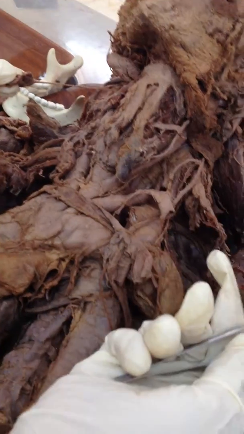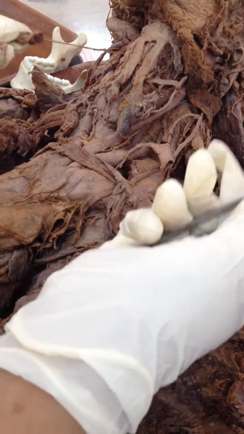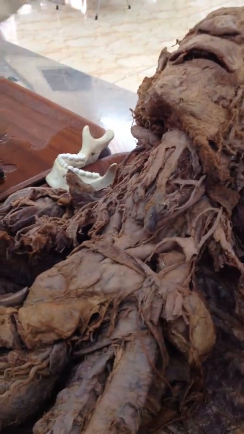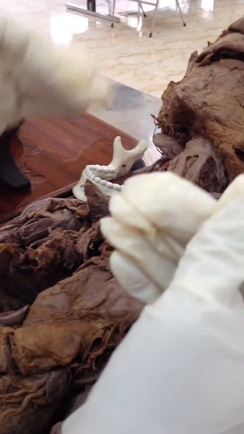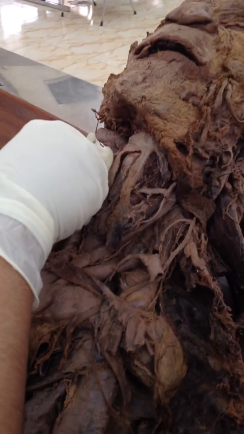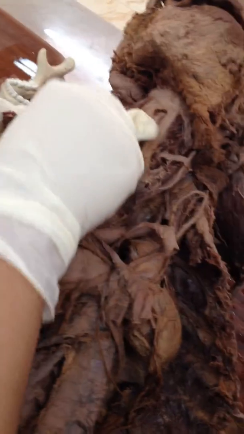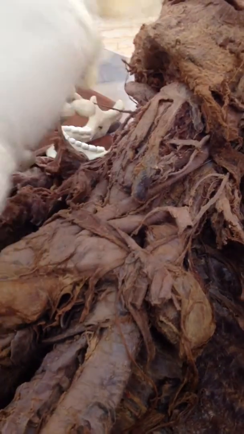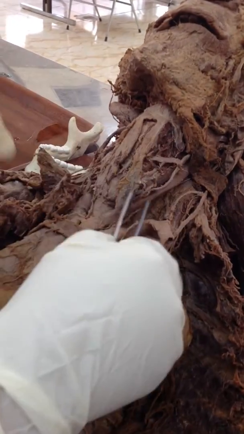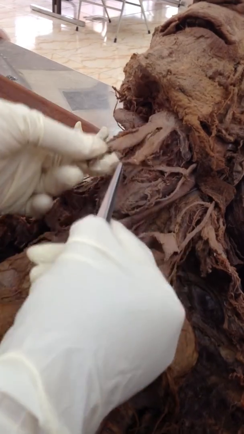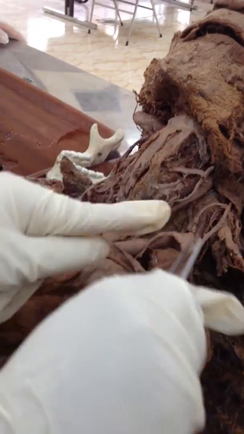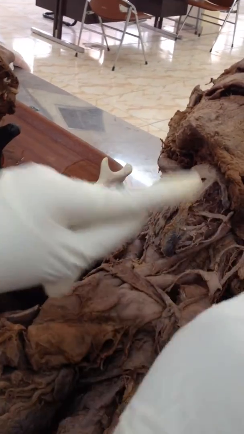What is the ansa cervicalis? It is formed by the descending branch through the hypoglossal nerve. It's the C1. When C1 comes, it joins with the hypoglossal nerve, then comes down and joins with C2 and 3 to make a loop in front of the internal jugular vein. Then it gives branches that supply the infrahyoid muscles. This we call the ansa cervicalis. It supplies the sternohyoid muscle. So C1, 2, 3.